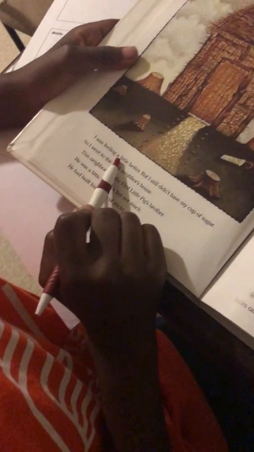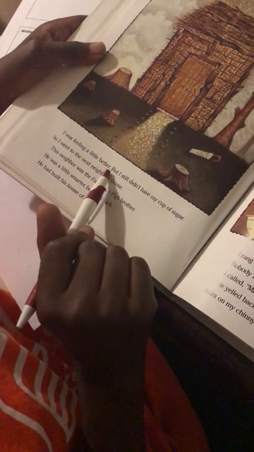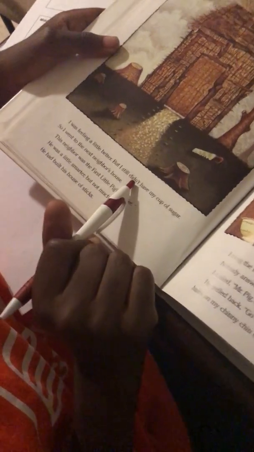So I ate it. Think of it as a big cheeseburger just lying there. I was feeling a little better, but I still didn't have my cup of sugar.